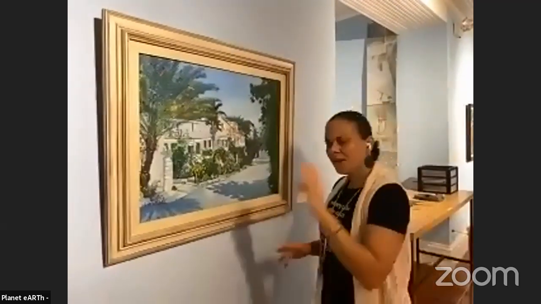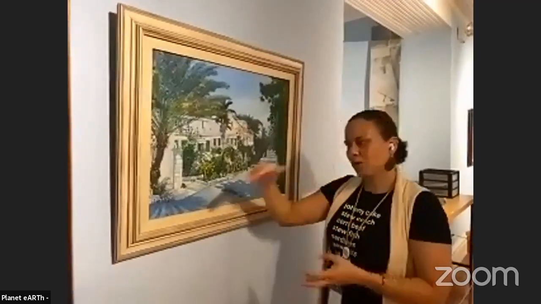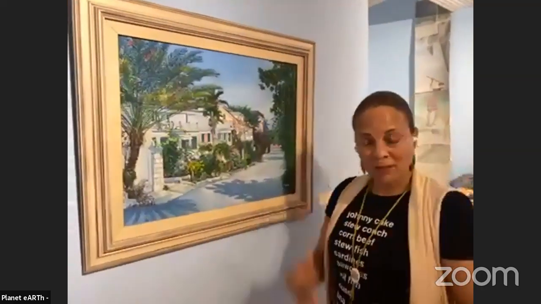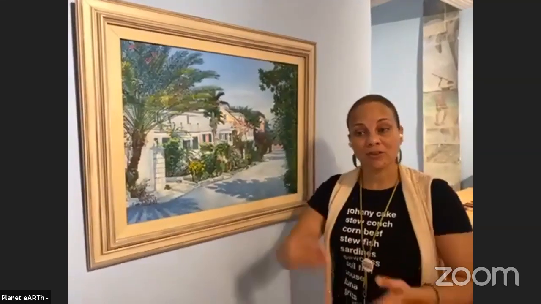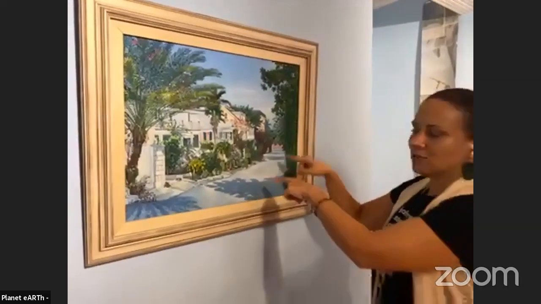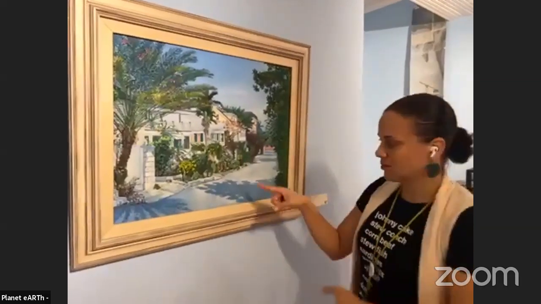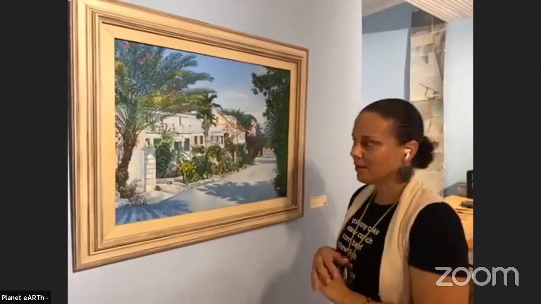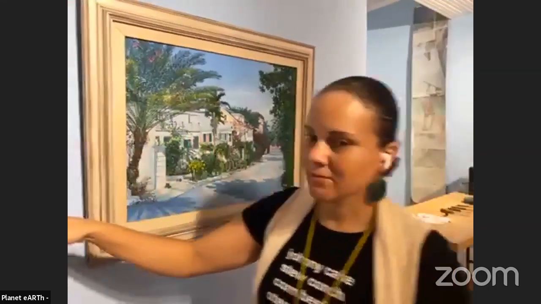Right? So we use foreground, middle ground, and background to help our pictures, our drawings, our paintings look more real and to create distance. So it looks like you can walk into the drawing, right? So you see the road, it looks like you can just keep on walking and keep on walking, right? So let's look over here.